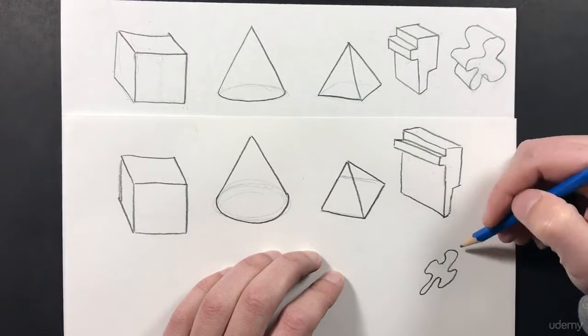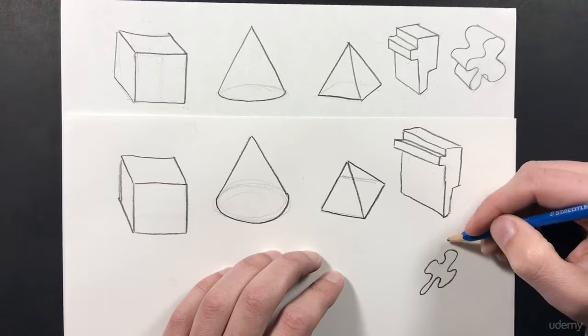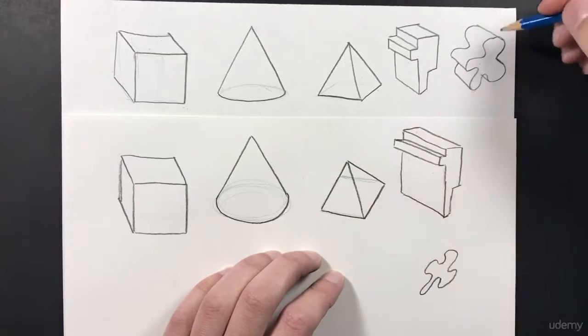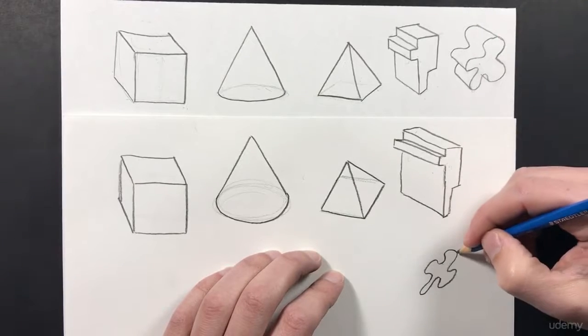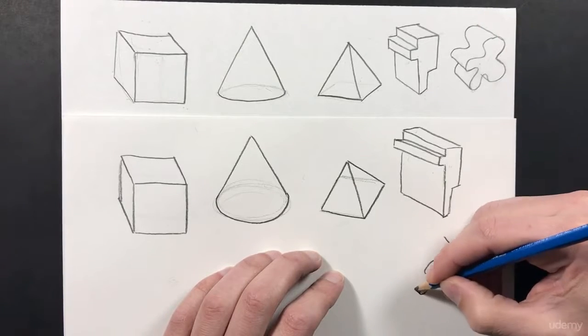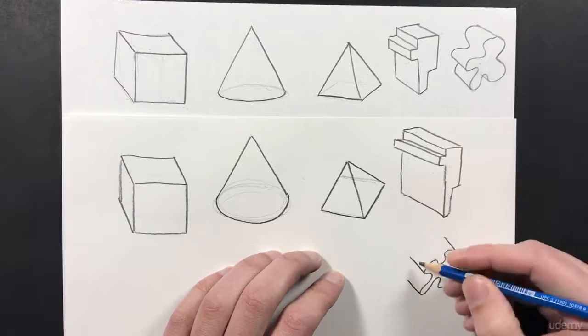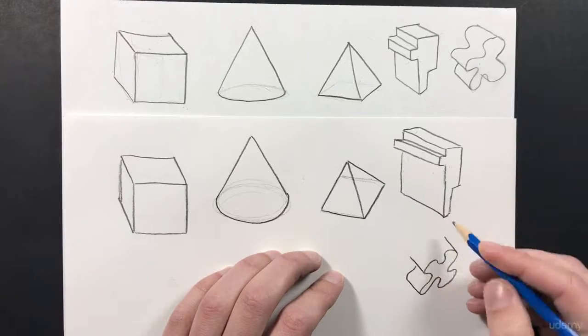And then we can go ahead and draw our lines, but we're going to make them go up more because it's being tilted forward. So these lines are going to become more diagonal. So they're going to almost be straight up. And we'll go ahead and complete these edges.